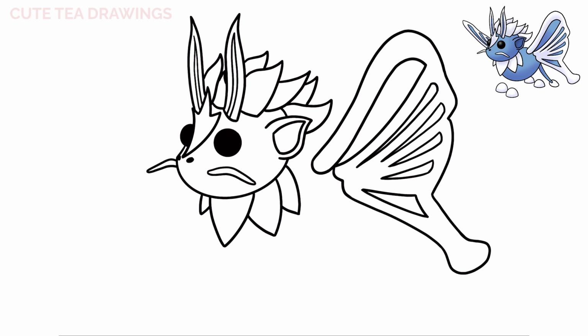Now let's move back and draw the shape of the body. Let's draw a curve between the ear and the wing at the top here. And then a curve underneath for the bottom of the body. Now let's move over to the left and draw the other wing.